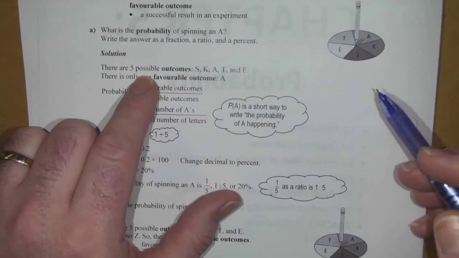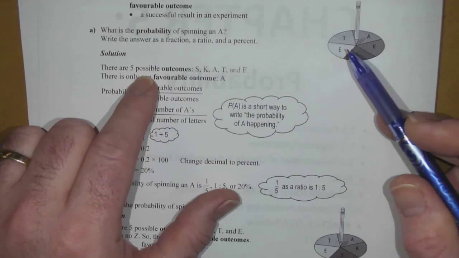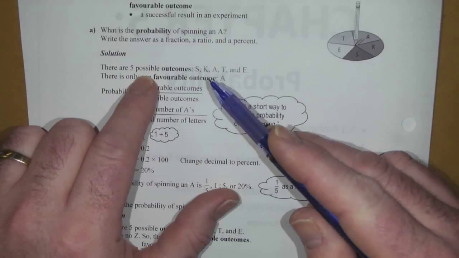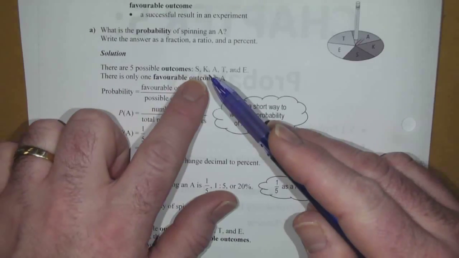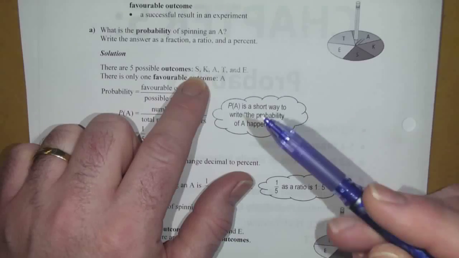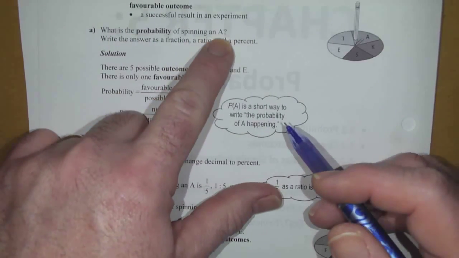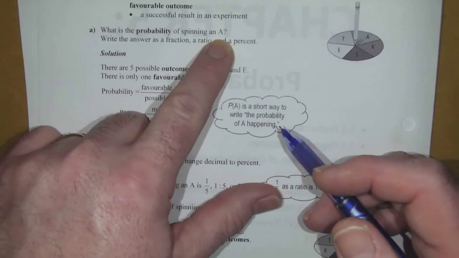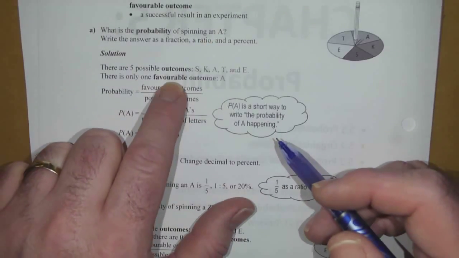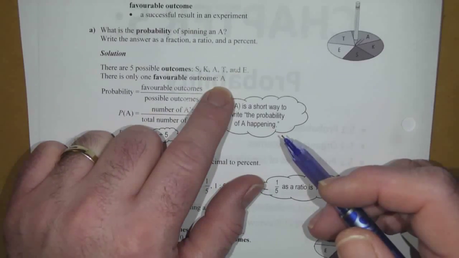We know that there's 5 sections on the spinner, and they're each labeled with a letter, so there are 5 possible outcomes. Those outcomes are S, K, A, T, or E. The question was, what is the probability of spinning an A? So that becomes our favorable outcome. Our favorable outcome is spinning an A.